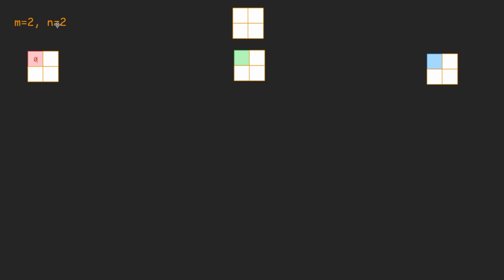So we said that the first cell can be red, let us denote it by 0, or green, or blue. This is what the statement means, and we are trying to color the complete grid. Let us see what the solution is.